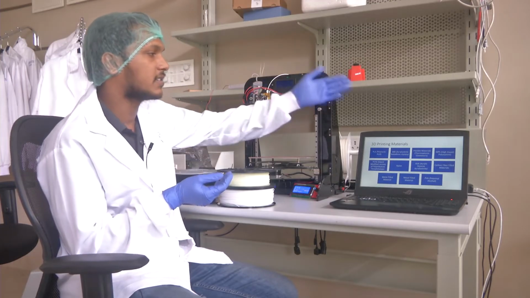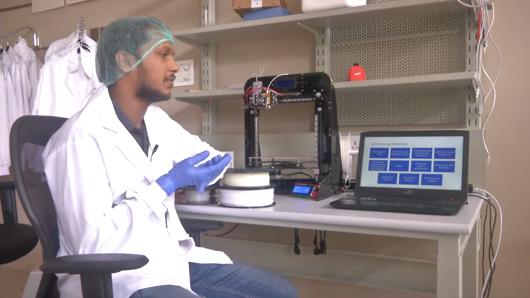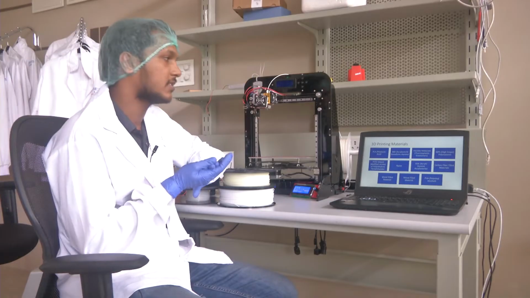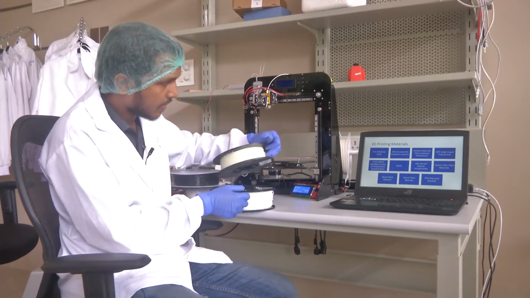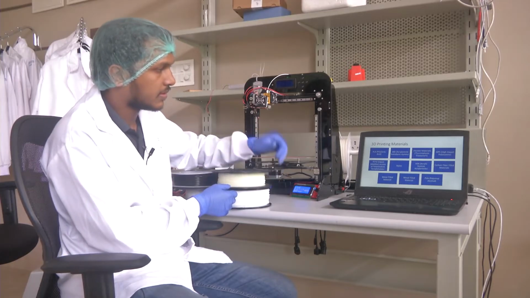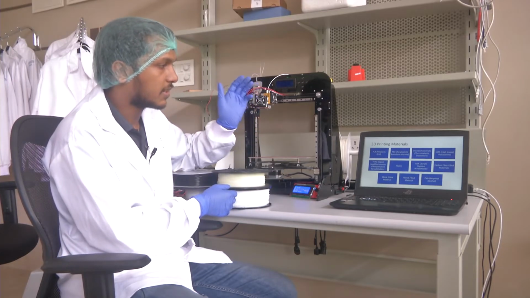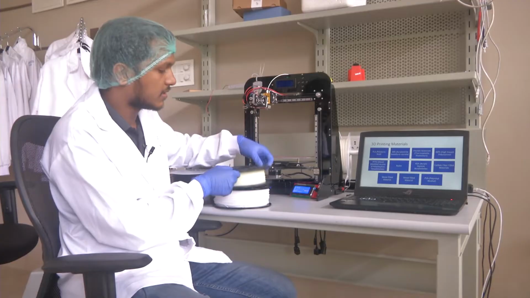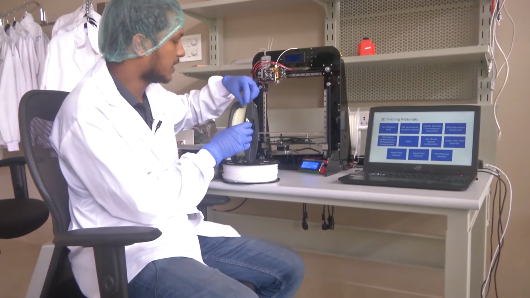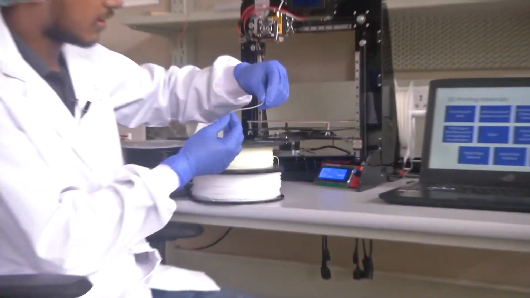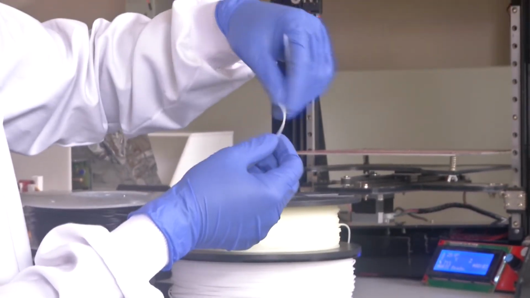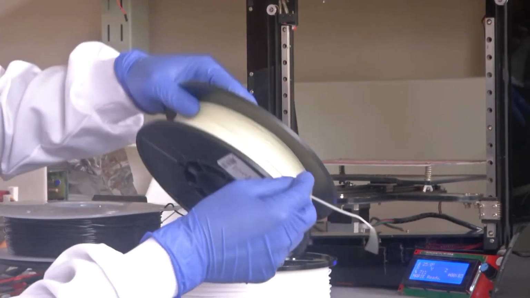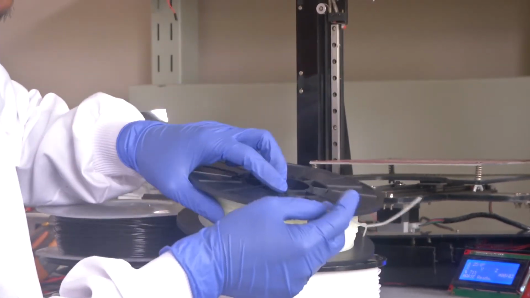And next is flexible materials. For flexible materials, there are several options. Here I have an example: thermoplastic elastomers. This is a thermoplastic elastomer material. Here you can see this is very flexible. And this material has one more specialty.